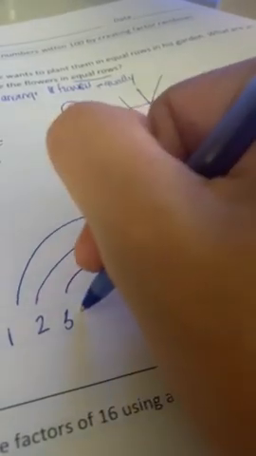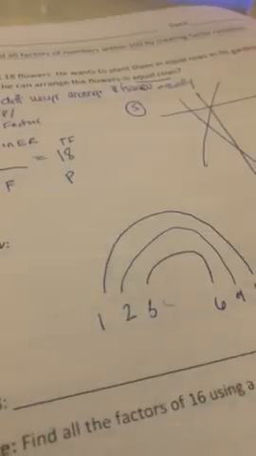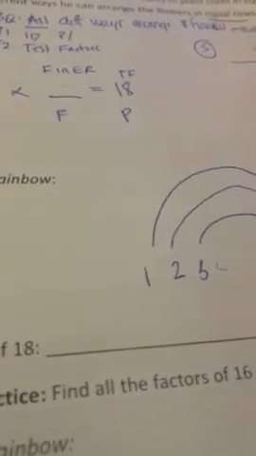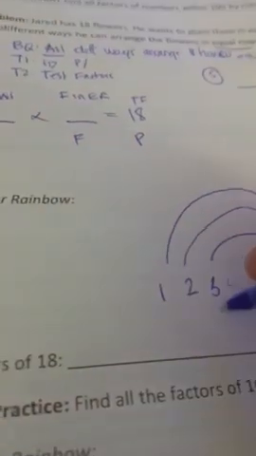Next number I'd go to is 3. 3 times 6, 4. And here, this is where I don't understand what they're doing. I guess what they are doing is what you see right here, which we can pair with this if we want, but I think mine does both. So they're doing 1 times what gives me 18, and then they make the row.